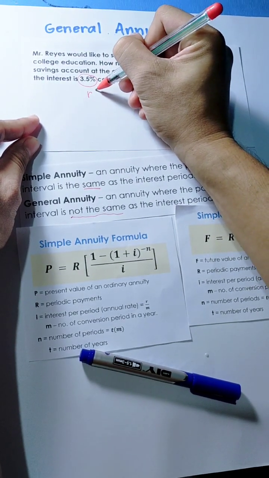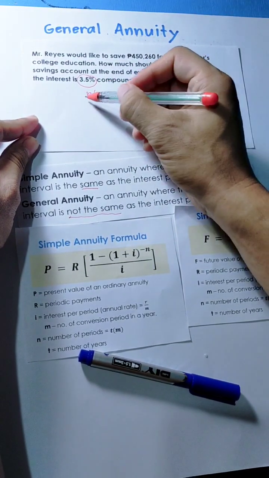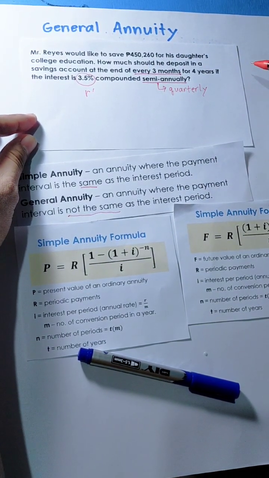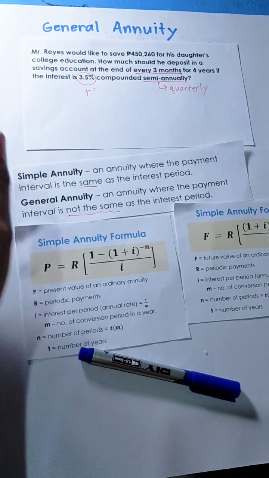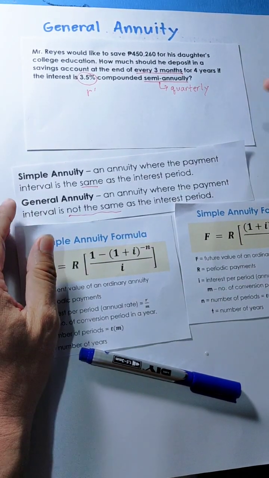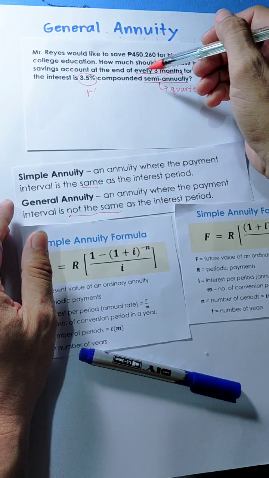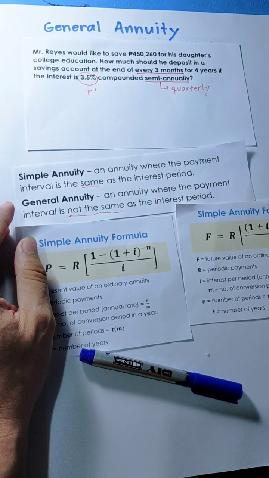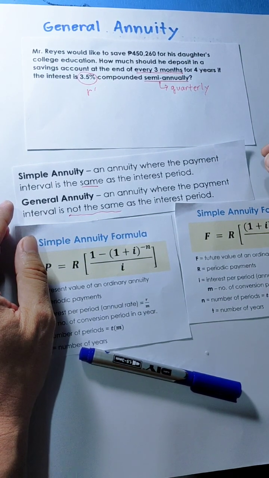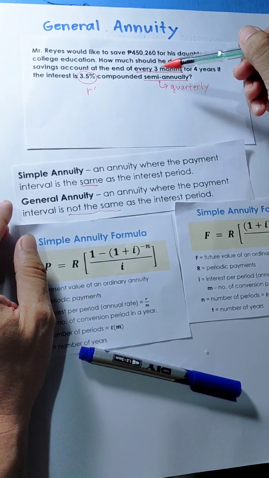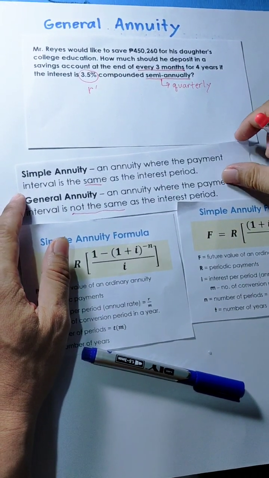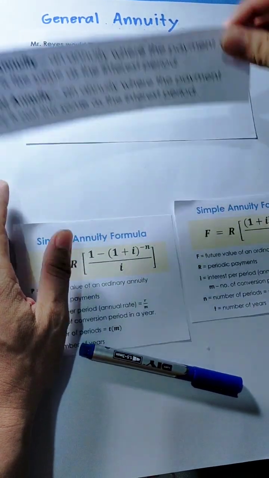Let's denote it as R prime, because we don't know what the interest rate will be if we make this quarterly. And another thing to consider is, if we make it quarterly, we have to make sure that the future value is the same as the future value of semi-annually. So that's what we're going to do. So there are conditions to be met.